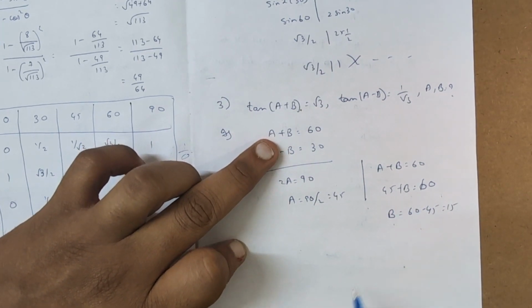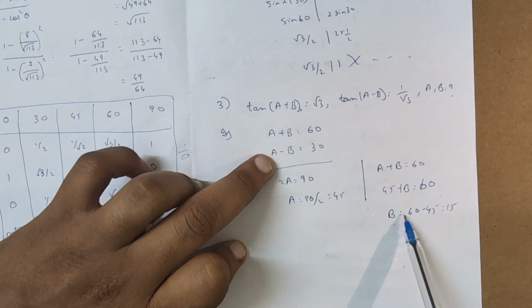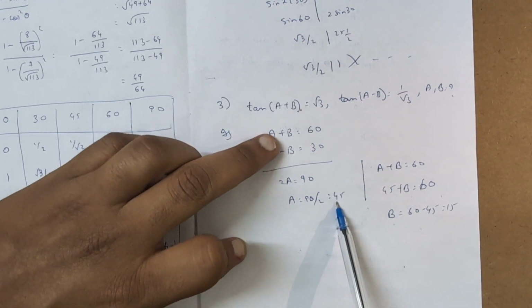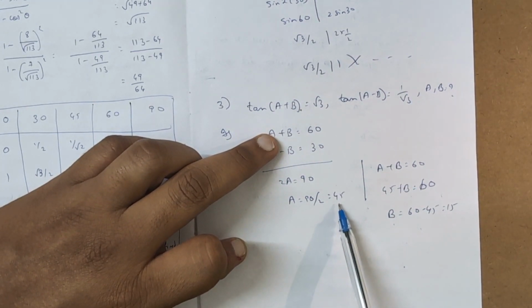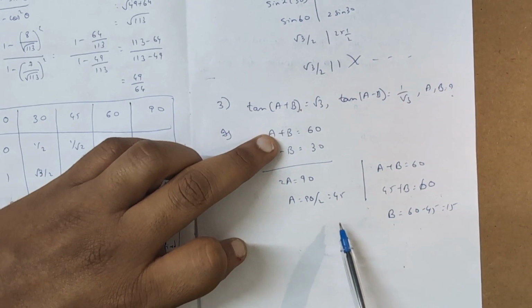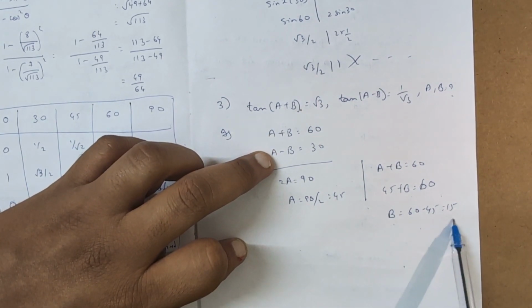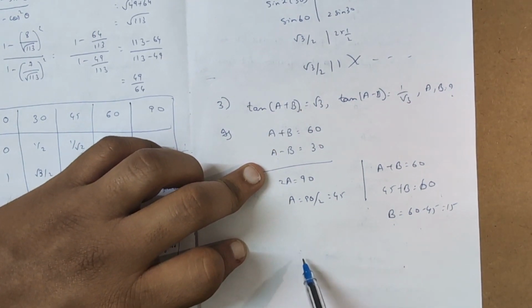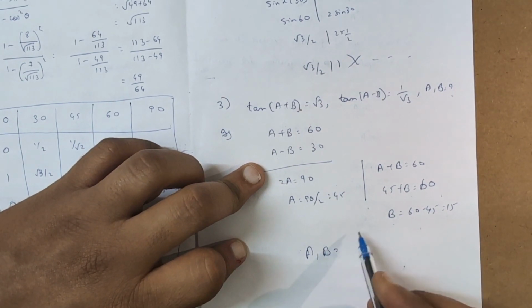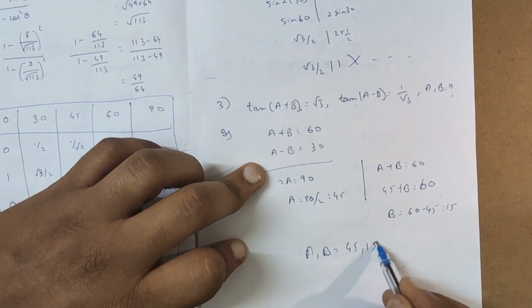You can also just cross verify whether these values are correct or not. A plus b should be 60, that is 45 plus 15 is 60, correct? A minus b is 30, that is 45 minus 15, 30. So our answers are correct, that is a comma b equal to 45 comma 15.